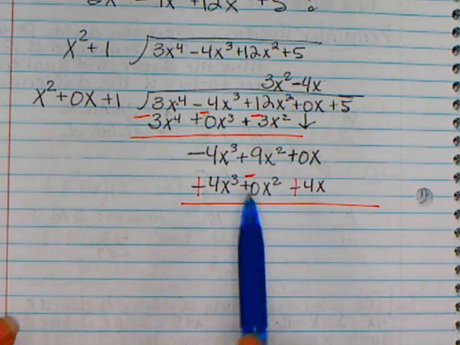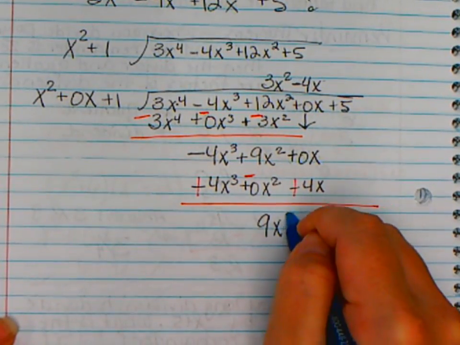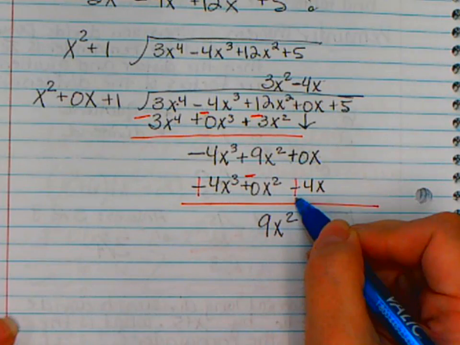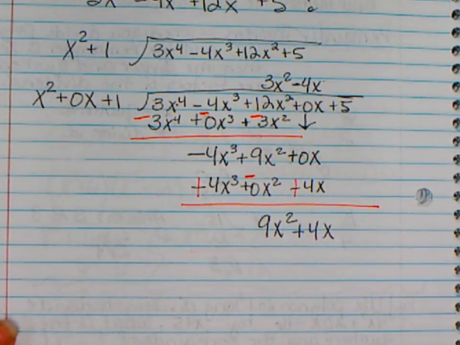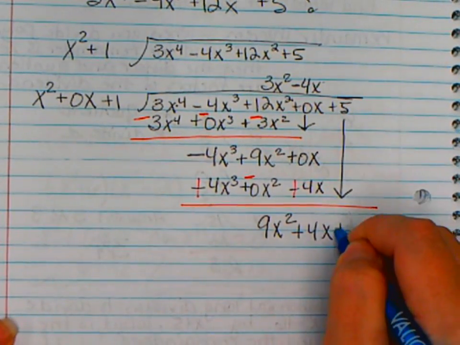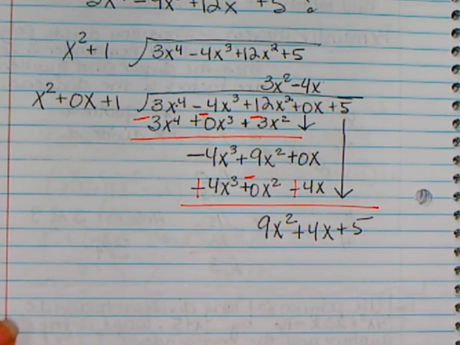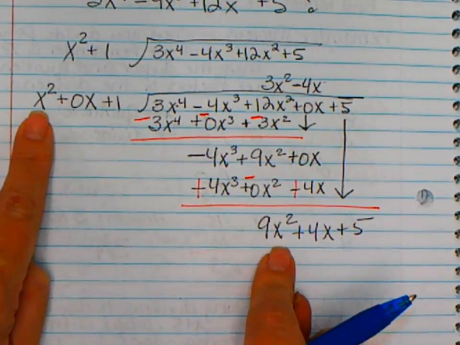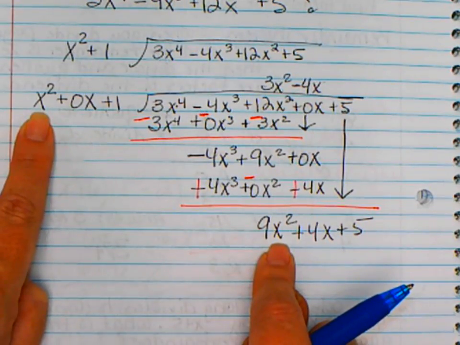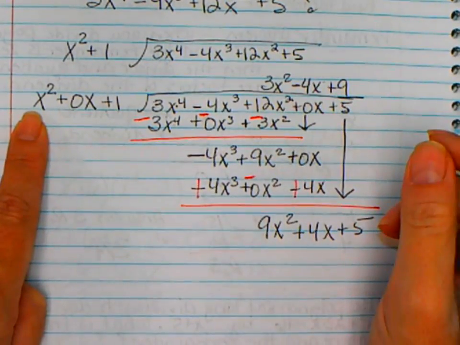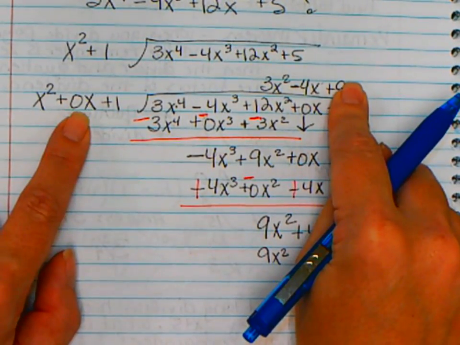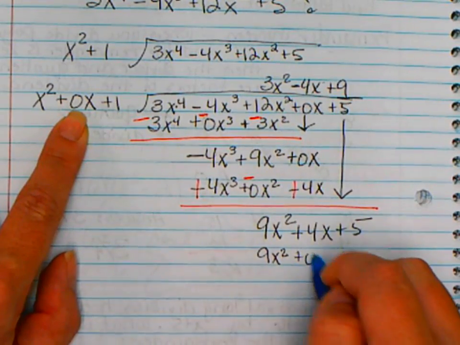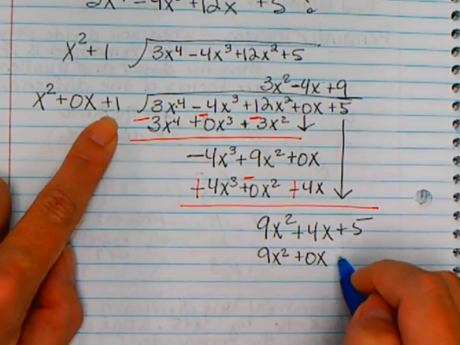Positive 9x squared minus 0x squared is just 9x squared. 0x, now this is a plus 4x, right? Because I changed the sign. So that's plus 4x. Am I finished? Is that my remainder? No. Now I've got one more thing to bring down. So I'm going to have to go through the process again. X squared times what is 9x squared? 9. Just 9, right? And it's a plus 9. You got to have your signs. 9 times x squared is 9x squared. 9 times 0x is 0, but I'm going to put a 0x. 9 times 1 is positive 9.